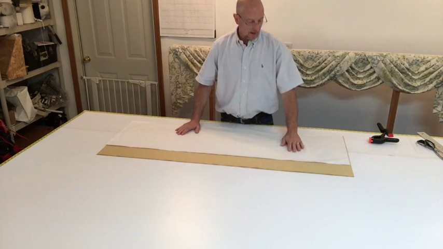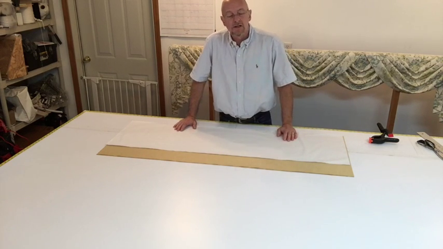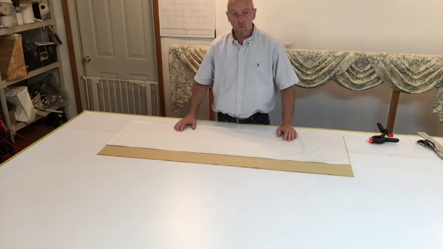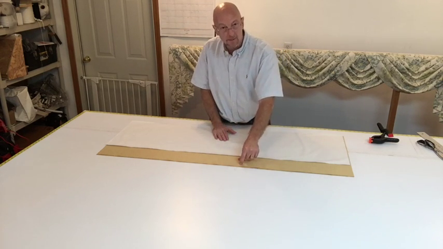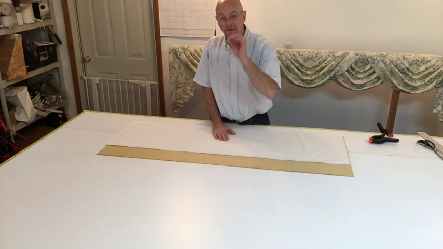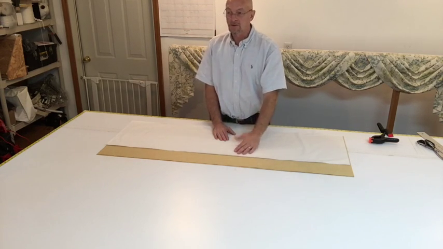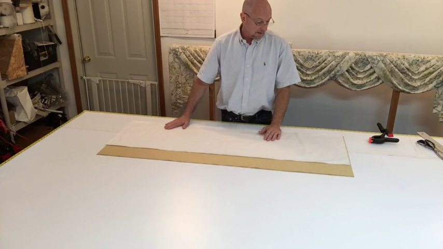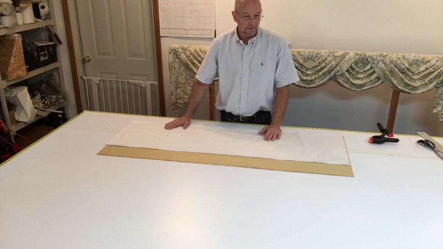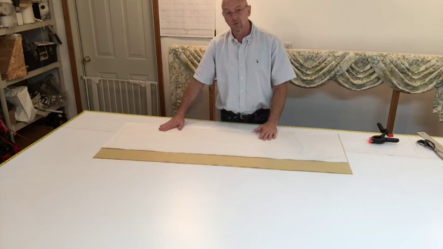And another point on this is when you line a valance, it looks much fuller when you put it on the rod. It also protects your face fabric from sun damage, from it bleeding through and ruining it. So there are a lot of benefits to using lining, and I rarely ever make an unlined valance of any sort.